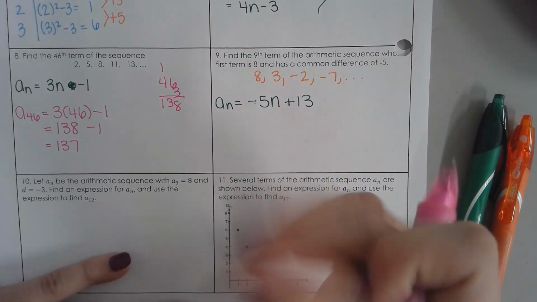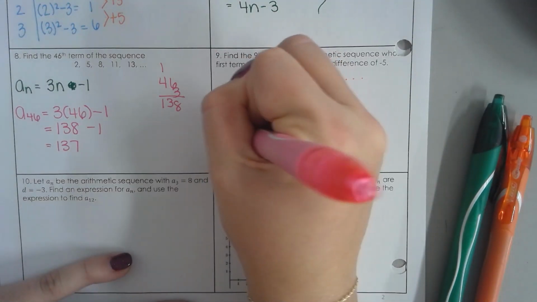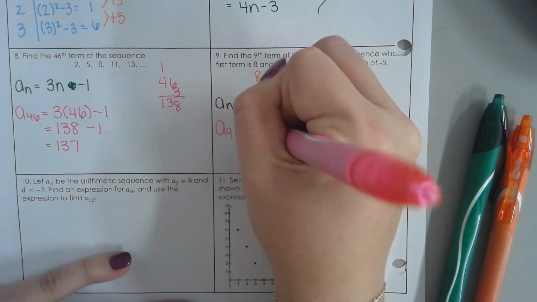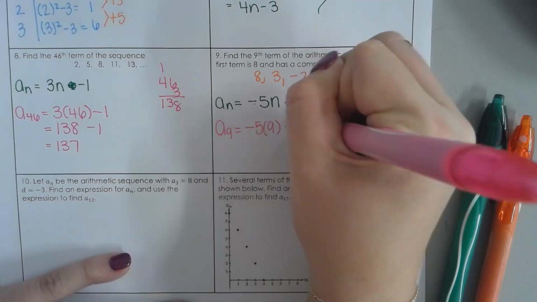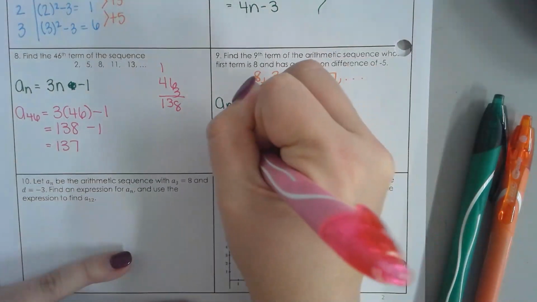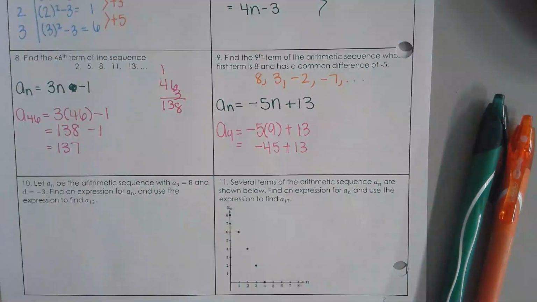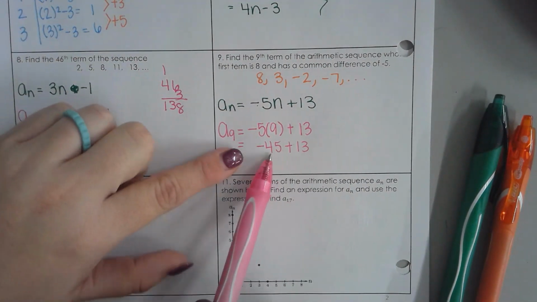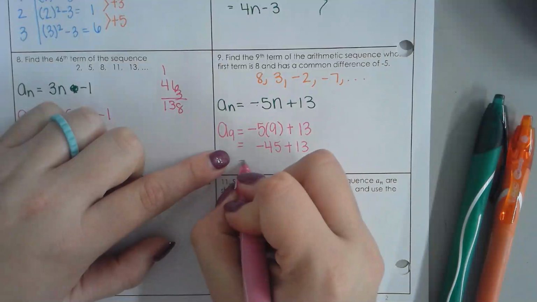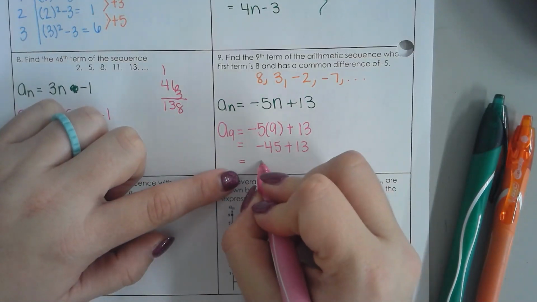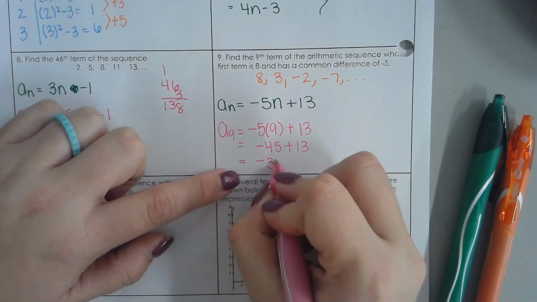And so the 9th term, a9, would be -5 times 9 plus 13. -45 plus 13, which would be -32.